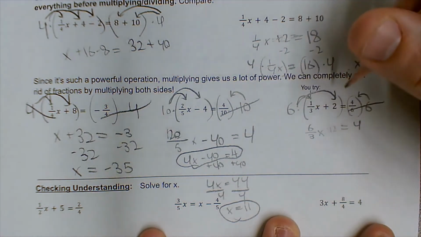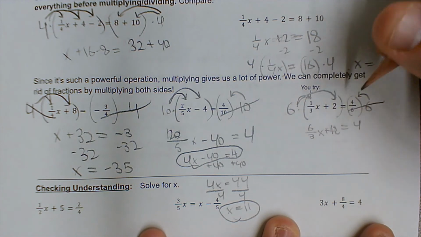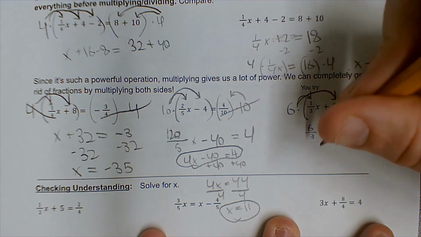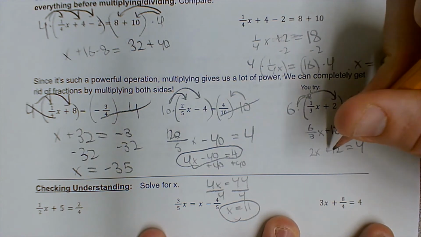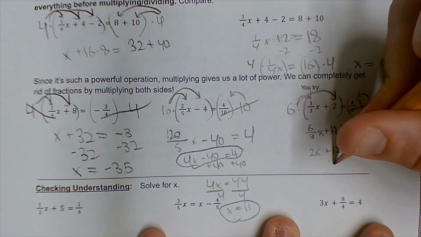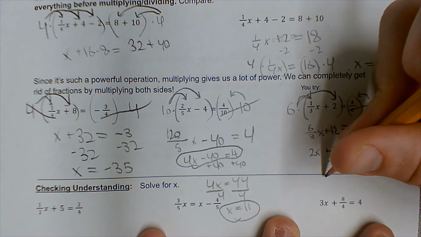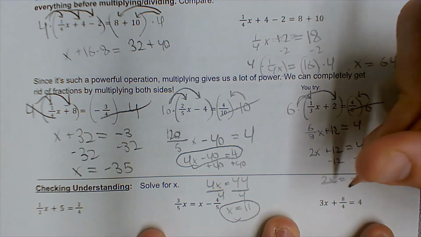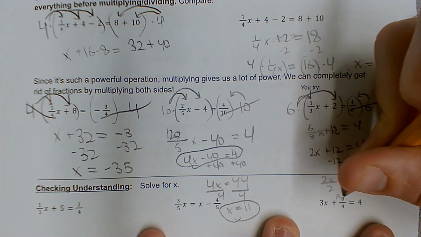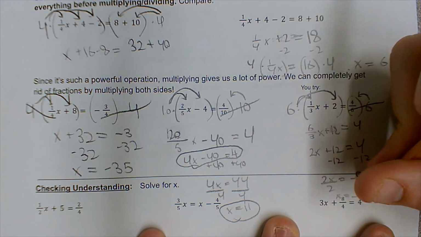Because I distribute to my 2, I end up with plus 12. 6 over 3 is going to be 2x plus 12 equals 4. Now I can subtract 12 from both sides. Minus 12, 2x equals negative 8. Divide by 2, divide by 2. X equals negative 4.